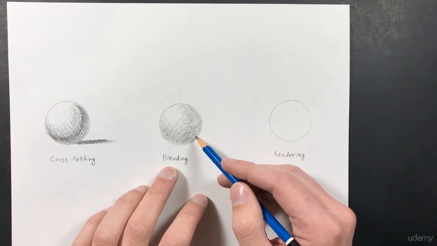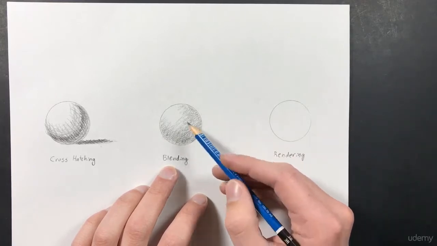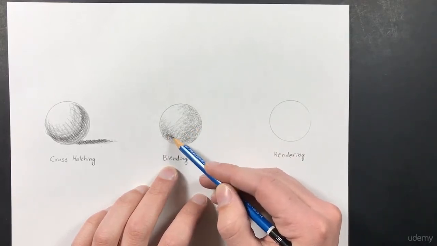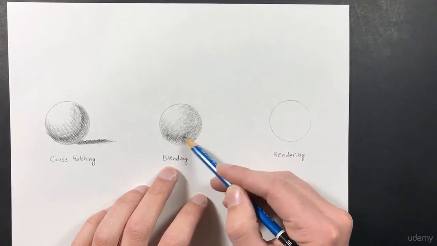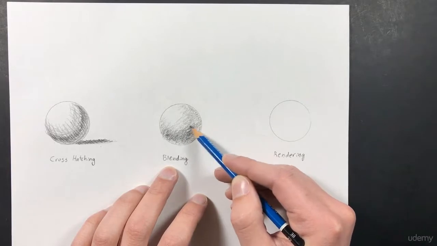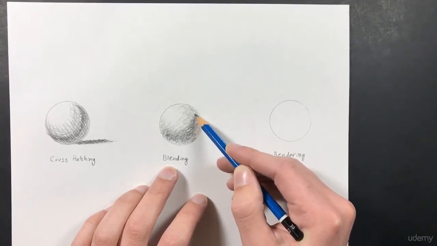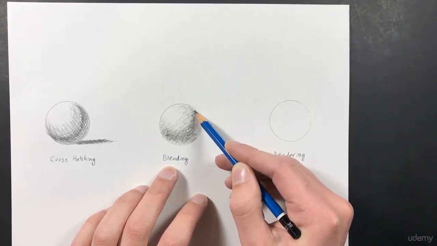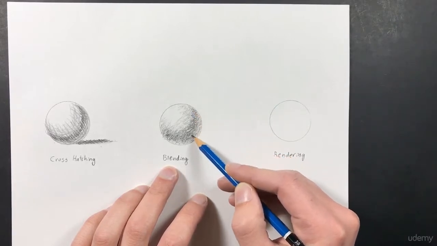So now that I have my mid-tone shadow in there, I can go ahead and add in my core shadow. So I'm going to add it in like so. And I'm starting out a little bit lighter, and we'll continue to darken that core shadow, but we just want to make sure that we're blending those two values together very well. And we do that by drawing very lightly and in layers.